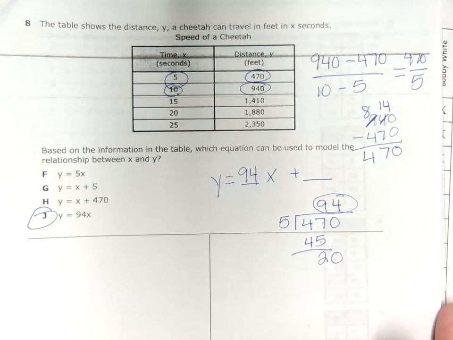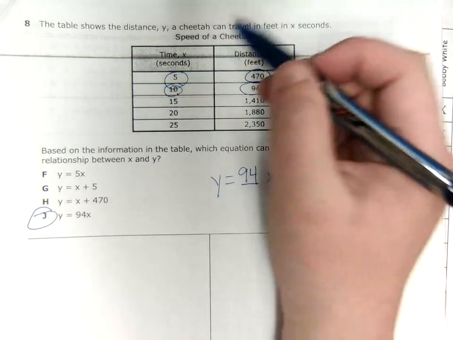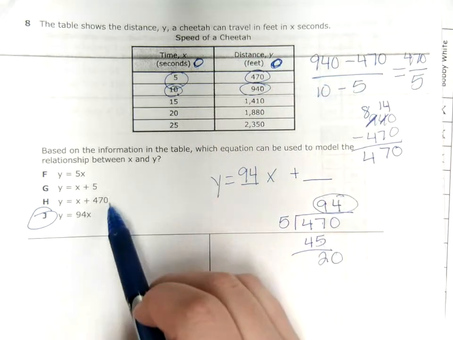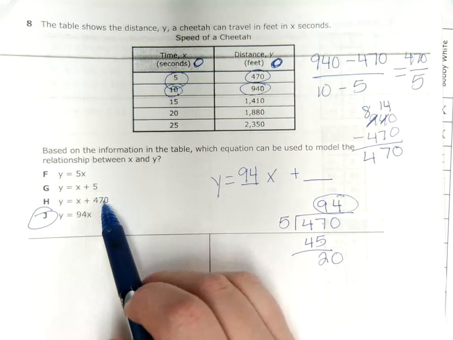And that makes sense because at 0 seconds, the cheetah hasn't run anywhere, right? So it shouldn't have a y-intercept there.